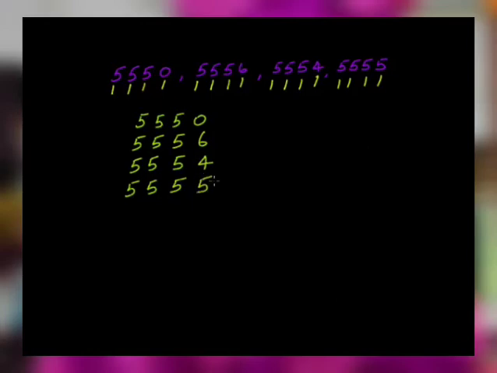Okay, from the extreme left move towards the extreme right and compare the digits present at the given place. So at the thousands place we have 5 here, 5 here, 5 here, and 5 here. We cannot compare, right? Because all are 5.